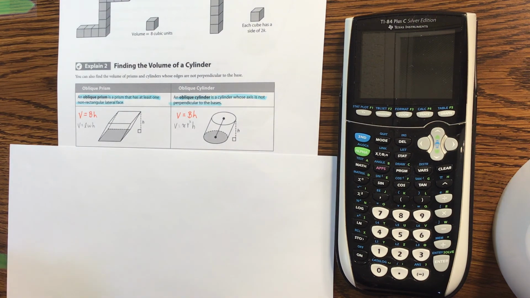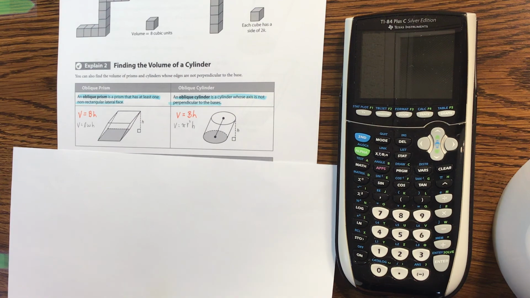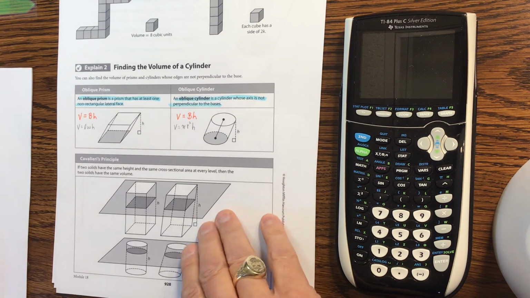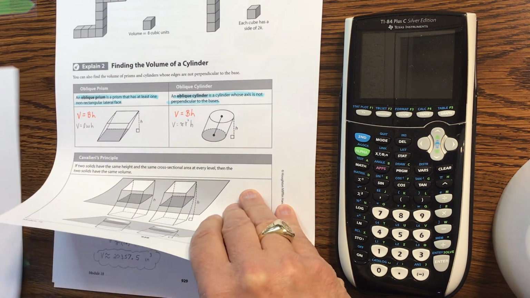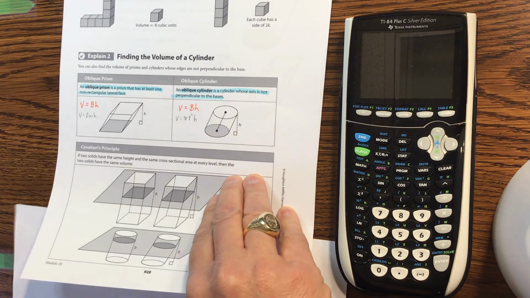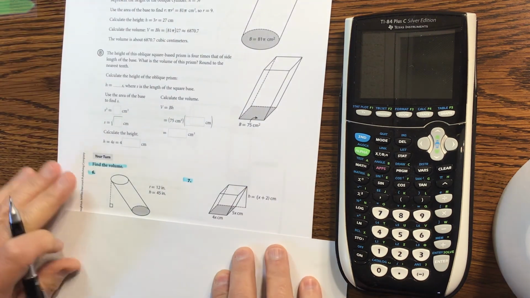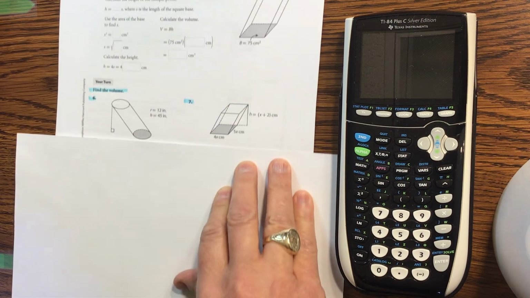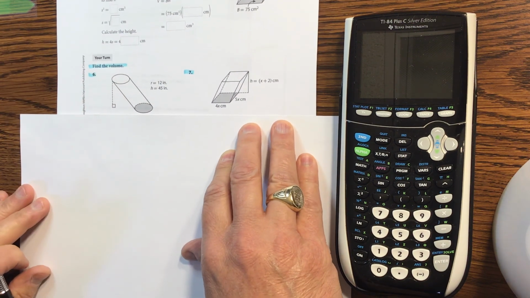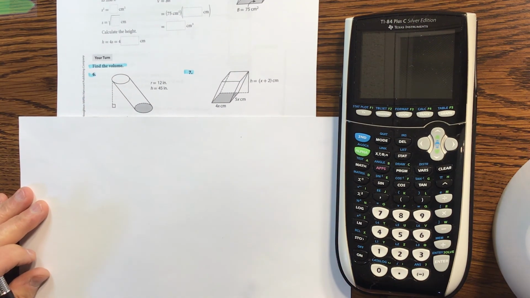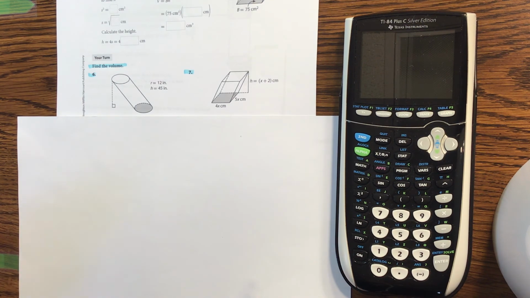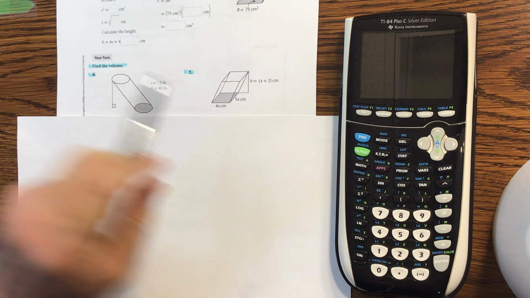And once again, if you see it, I'm leaving it in terms of pi. So what I'll do is, again, take your books and look at page 629, and we'll go right at the bottom of the your turn. I'm not really interested in those pictures, the way the problems are set at the top. I'll talk them through. So your terms, we want to find this oblique cylinder and this oblique prism.